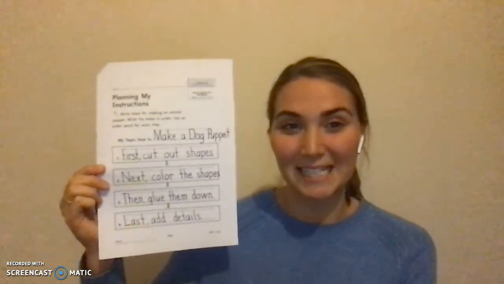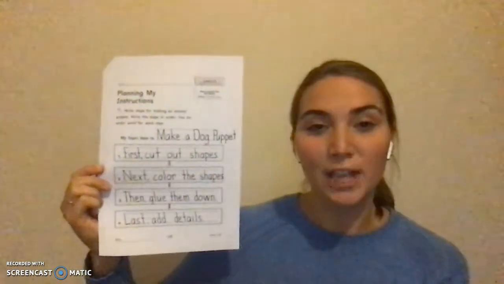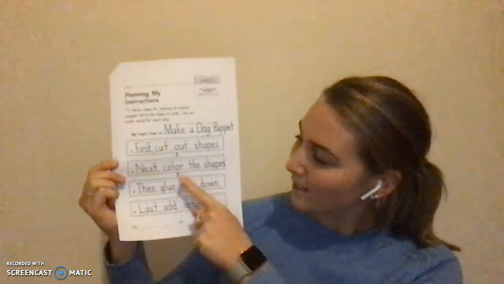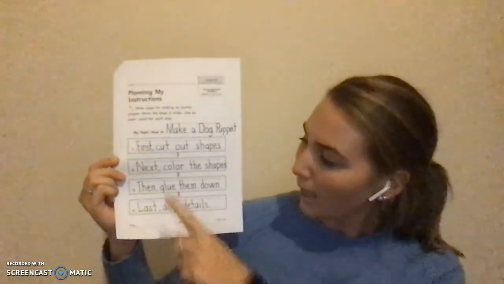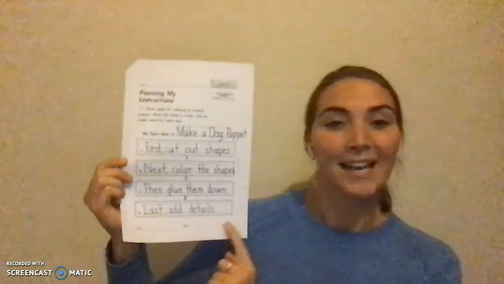When you are planning these sentences, boys and girls, take what you know about order words and what you know about commands and use those things to plan your sentences. This is what my sentences will be about. First, cut out shapes. Next, color the shapes. Then, glue them down. Last, add details. This is how I made my dog puppet.